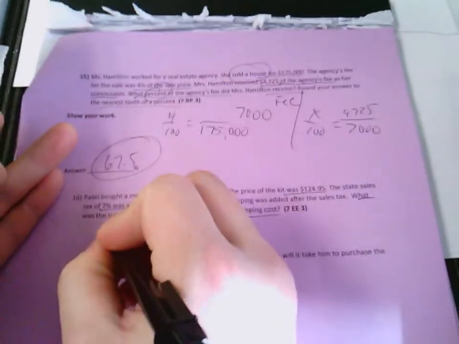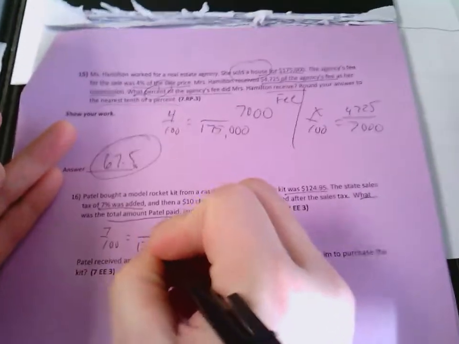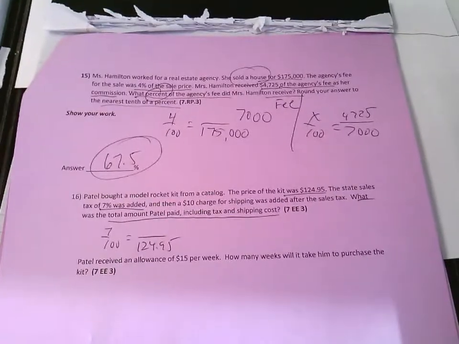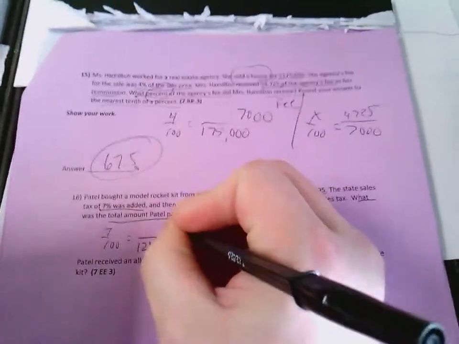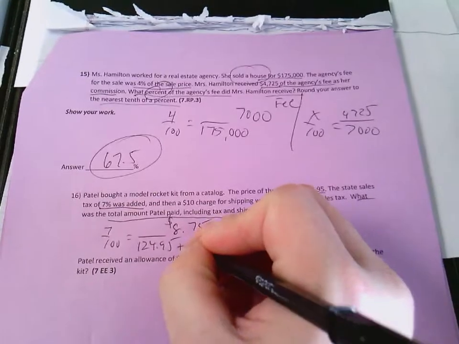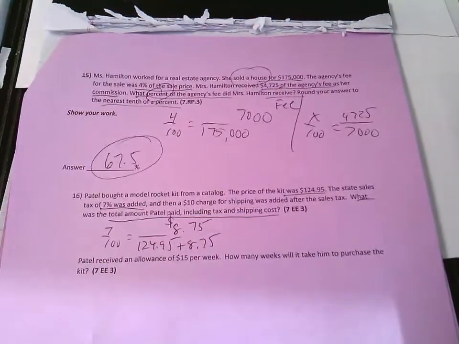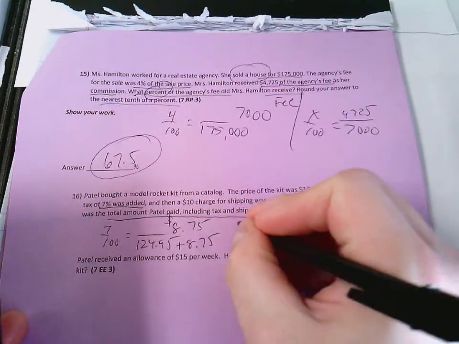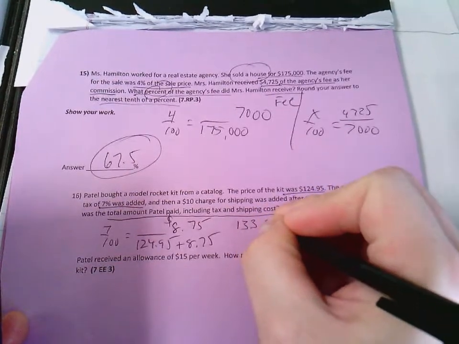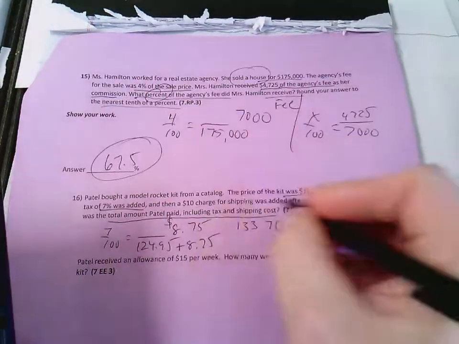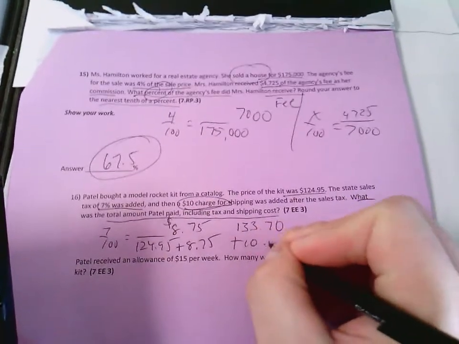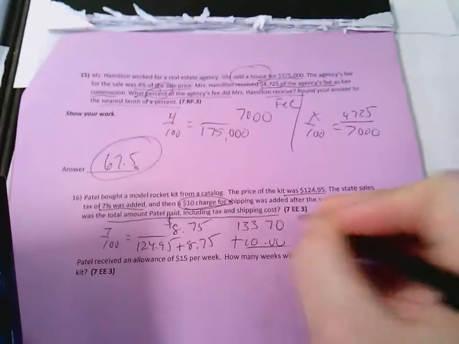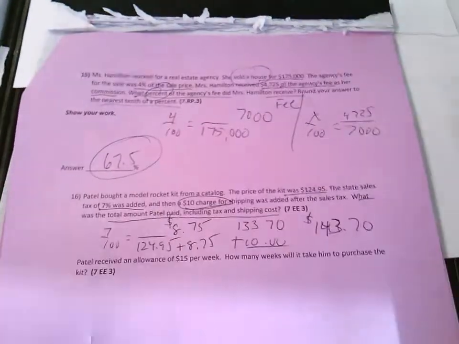All right, number 16. What was the total amount, including tax and shipping? So, price of the kit was $124.95. 7% was added, so 7% of $124.95. We get $8.75 or thereabouts, but this has to be added to, because tax gets added to the $124.95, giving us a price including the tax of $133.70. Okay. And then the $10 shipping is added in. So we get $143.70, or somewhere in the ballpark there, depending on how you rounded.